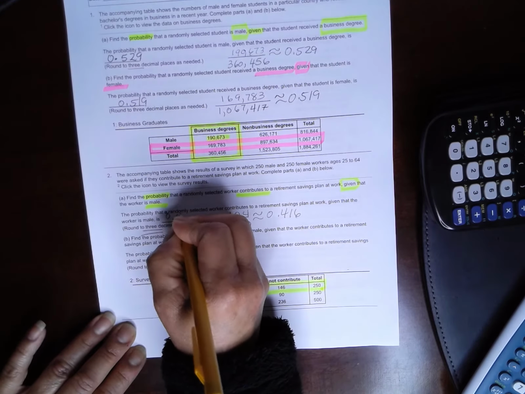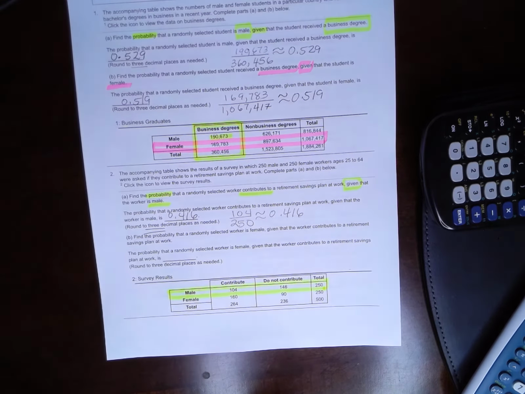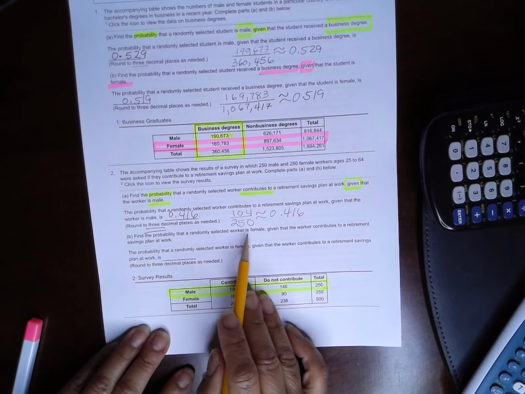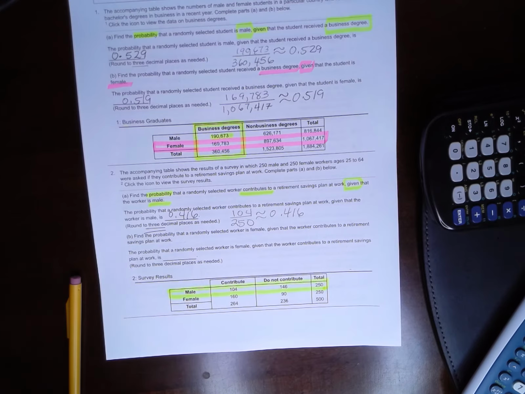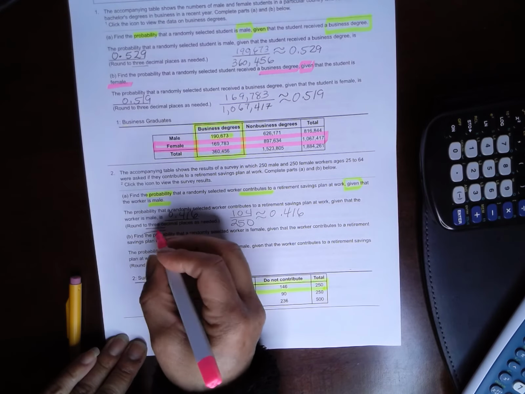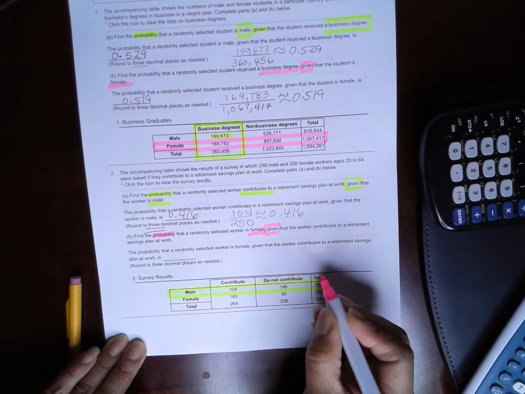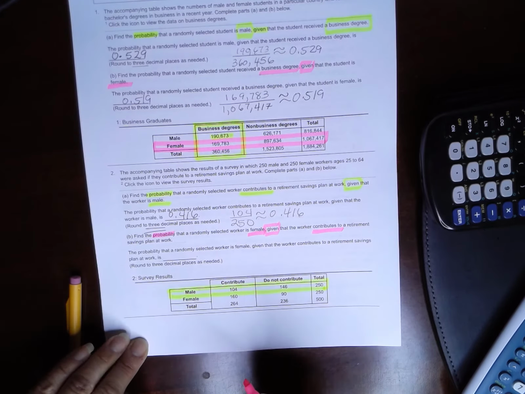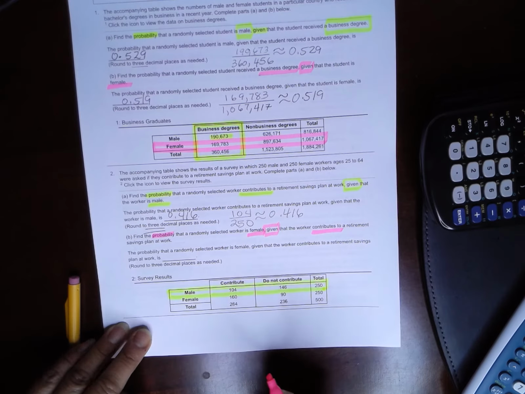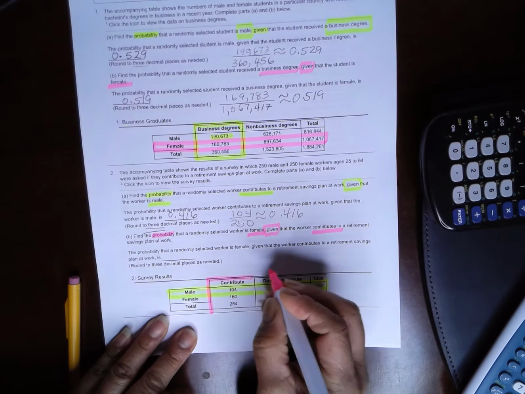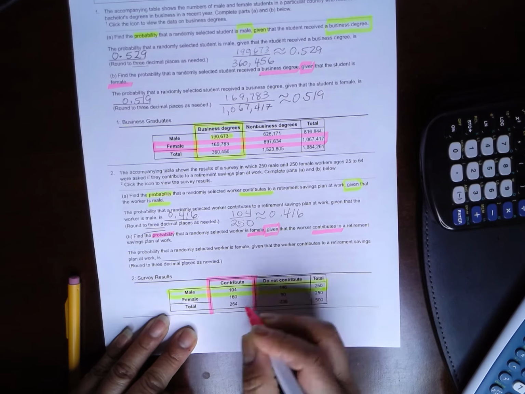0.416. Next. Find the probability that a randomly selected worker is female. Find the probability, again, keyword, I need a fraction. Female, given that the worker contributes to a retirement savings plan. So now what I am highlighting here is what comes after "given." What is after given? Contributes.